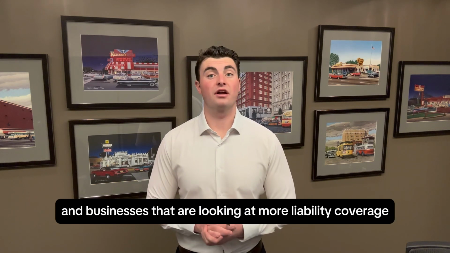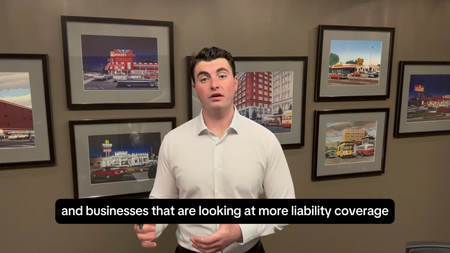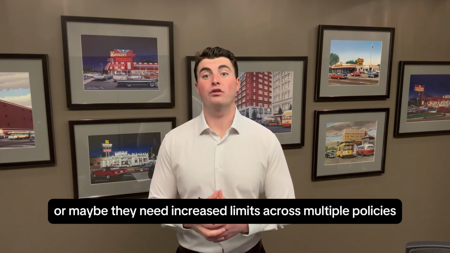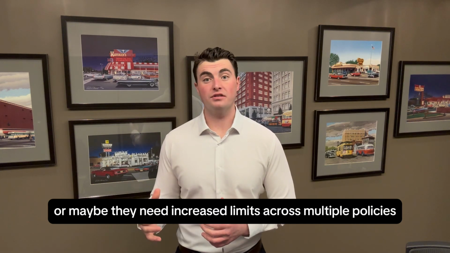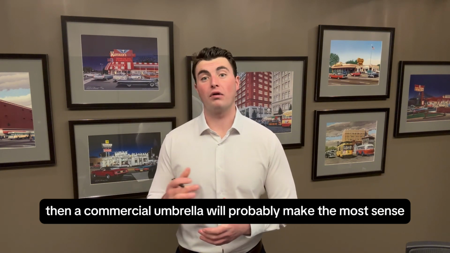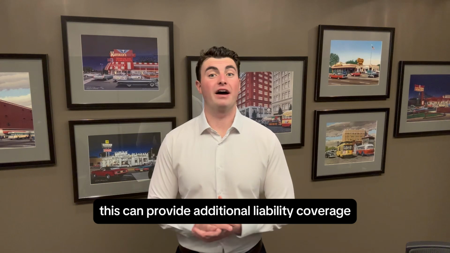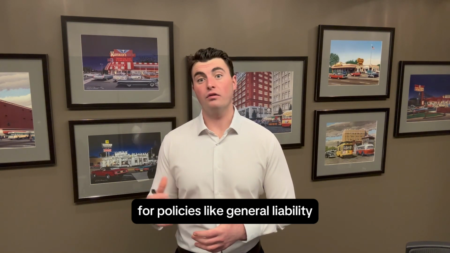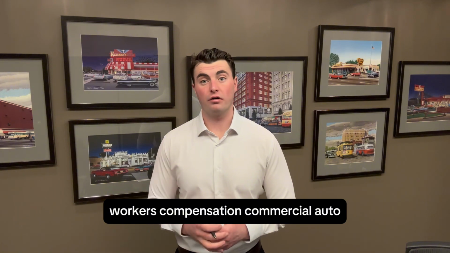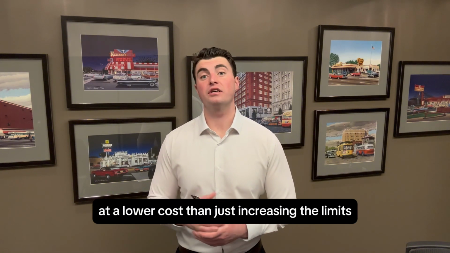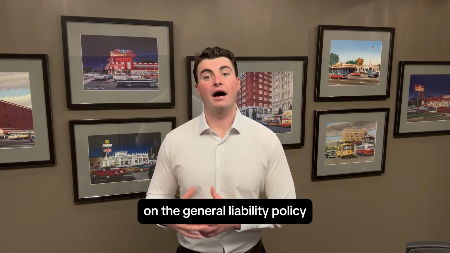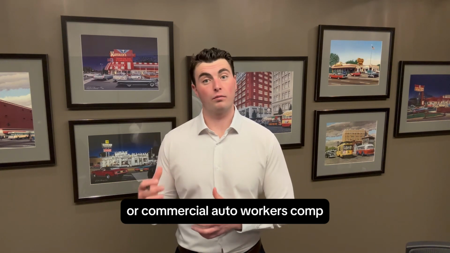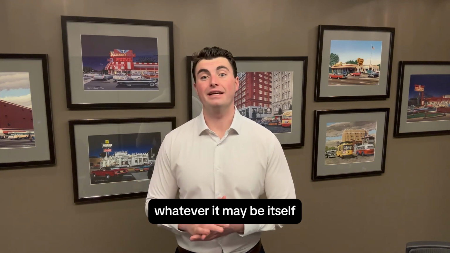And businesses that are looking at more liability coverage, or maybe they need increased limits across multiple policies, then a commercial umbrella will probably make the most sense. This can provide additional liability coverage for policies like general liability, workers' compensation, commercial auto at a lower cost than just increasing the limits on the general liability policy or commercial auto, workers' comp, whatever it may be itself.